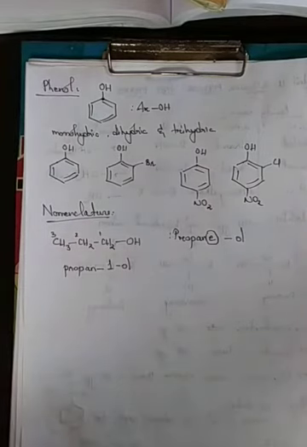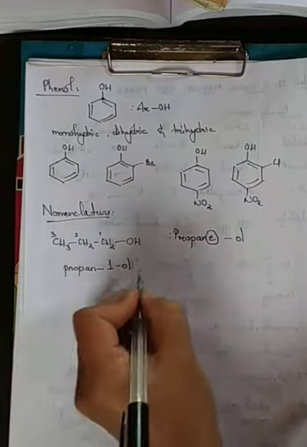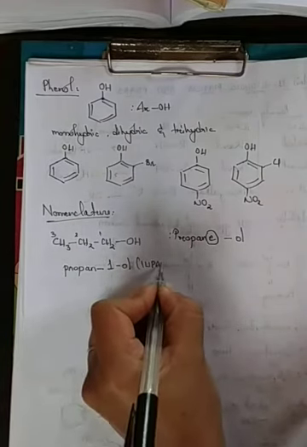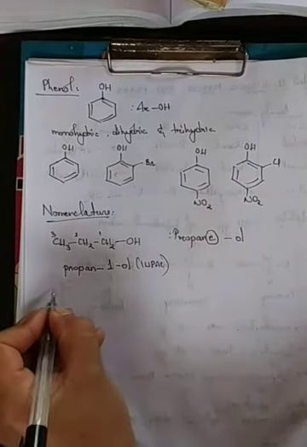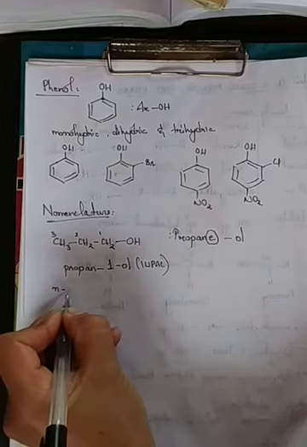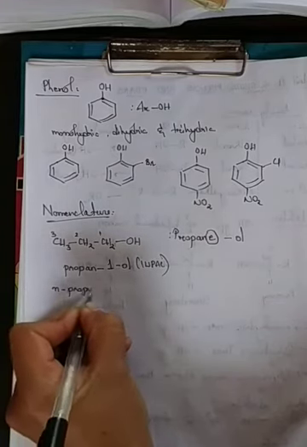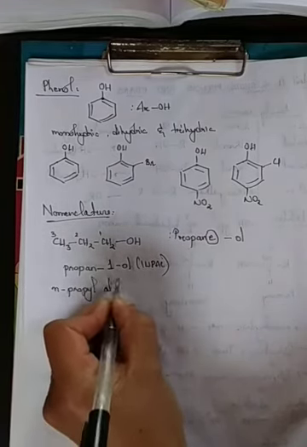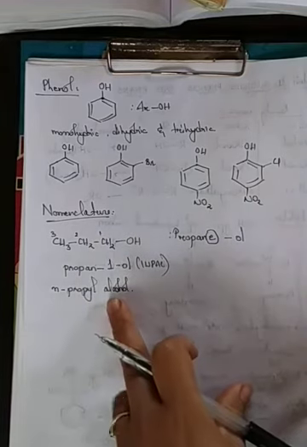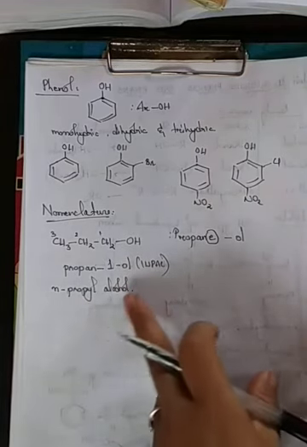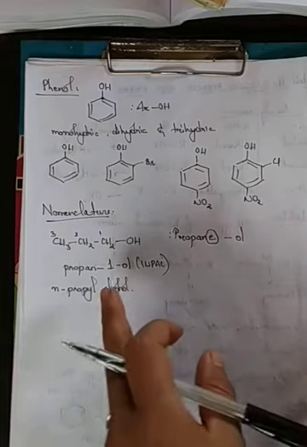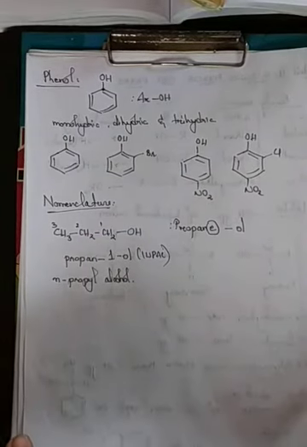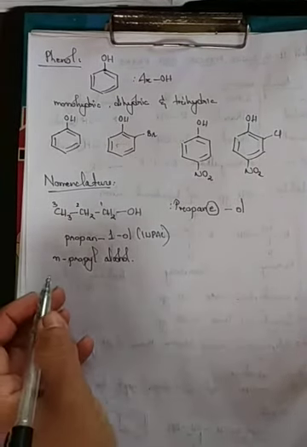This is the IUPAC name. The common name will be n-propyl alcohol. In the common system of nomenclature, the word alcohol will be given to our organic compound.